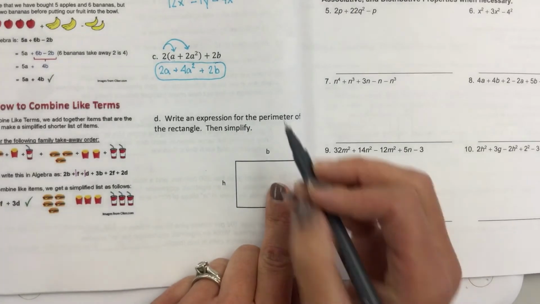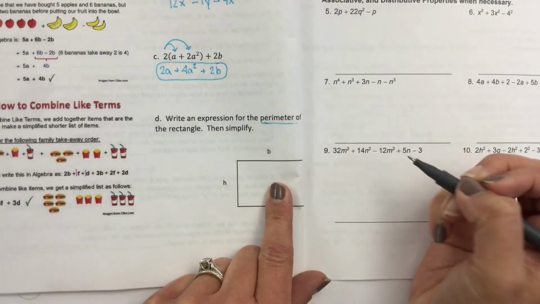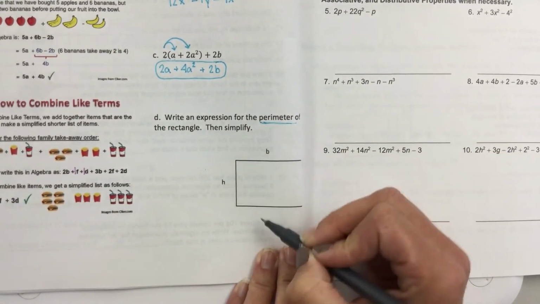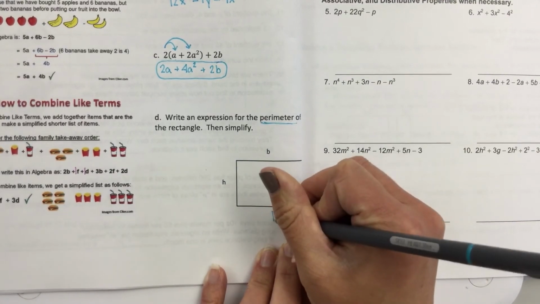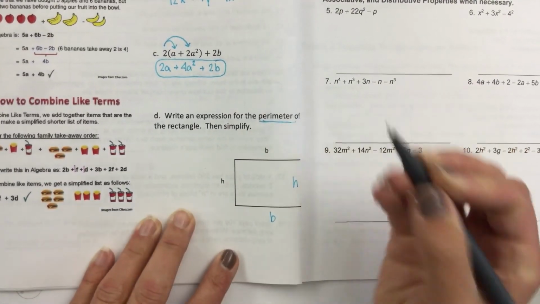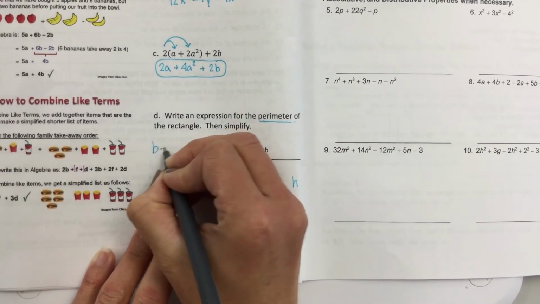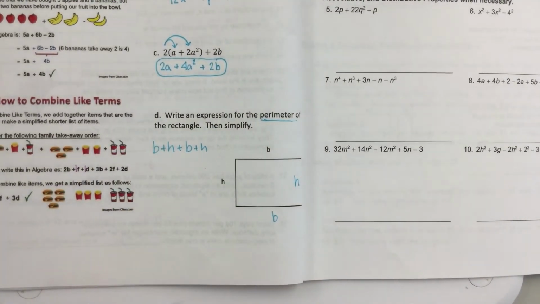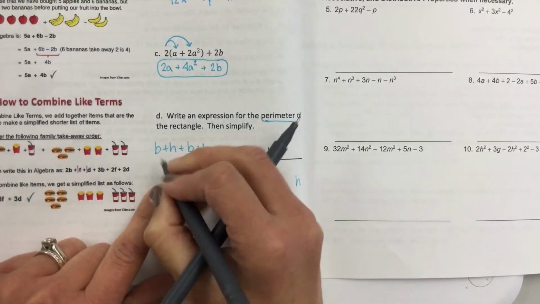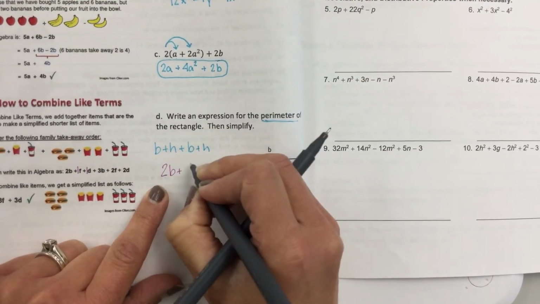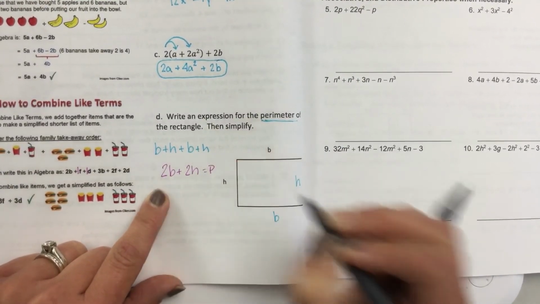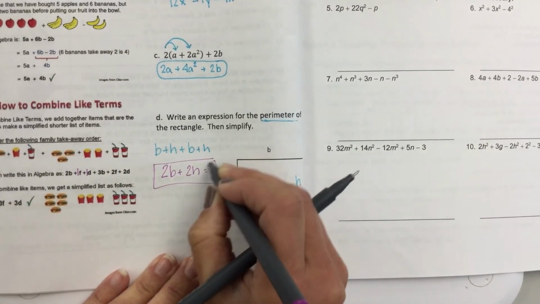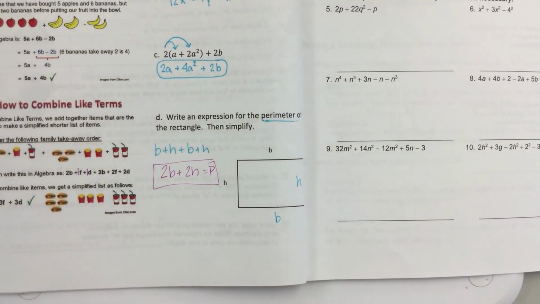The last one, they want us to find the perimeter. Well, you find the perimeter by taking all four sides and adding it together. So if this is b and this is h, your expression would be b plus h plus b plus h. Well, I have 2 b's and 2 h's, and that would be your perimeter. So that would be your answer.